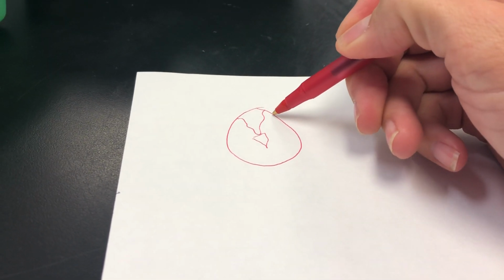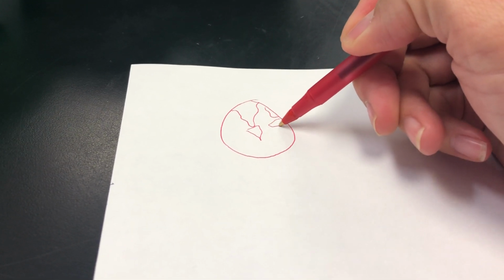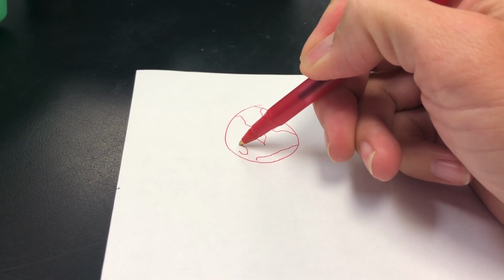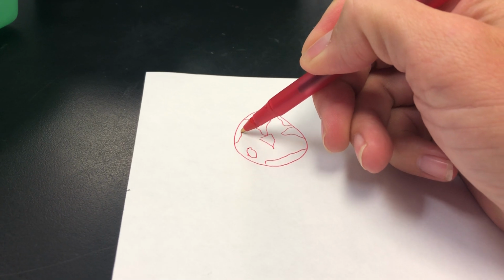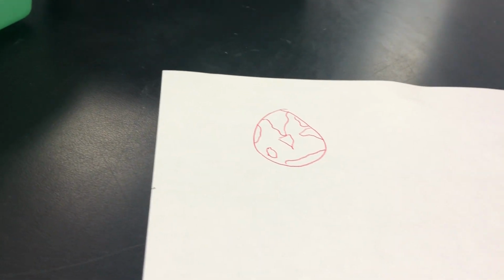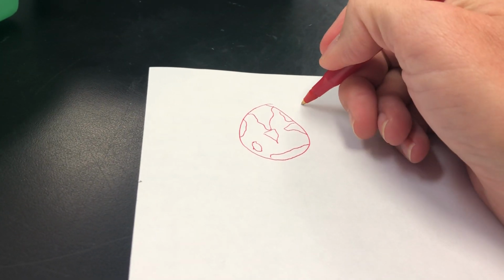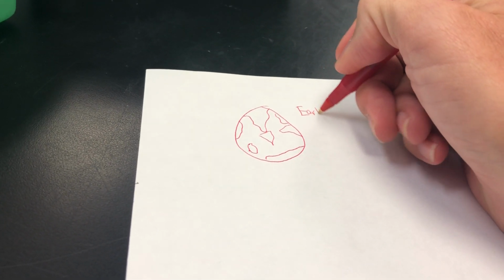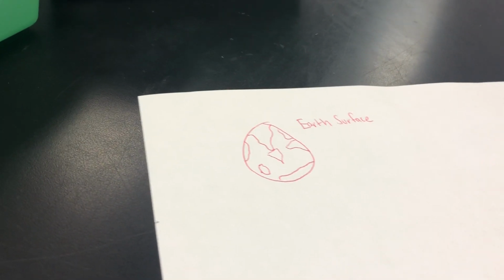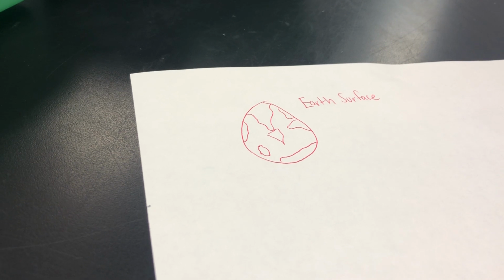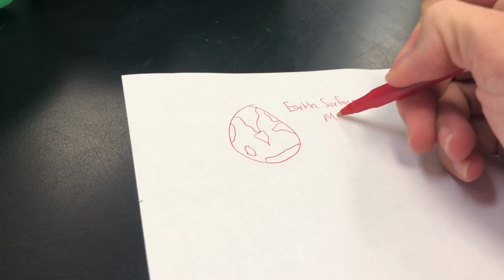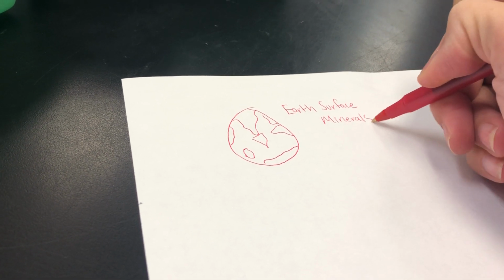North America, South America, Europe, Africa, Antarctica, Australia, and Asia. So every place that's Earth's surface has some sort of composition. They could either be minerals or rocks.